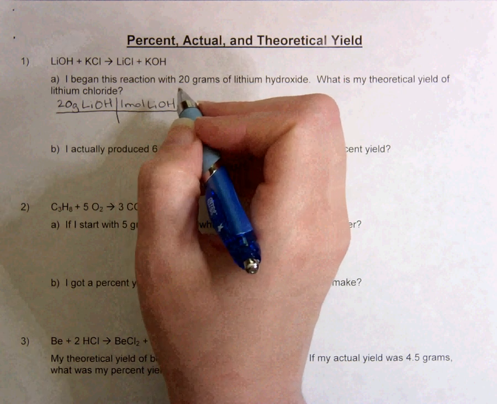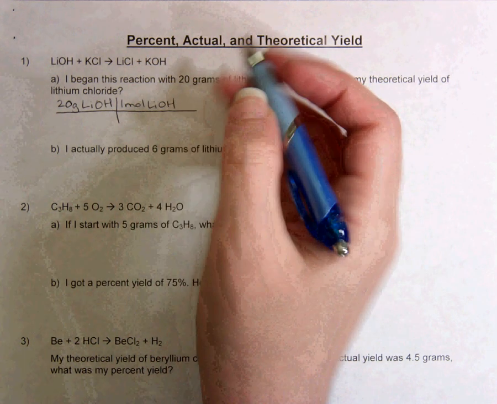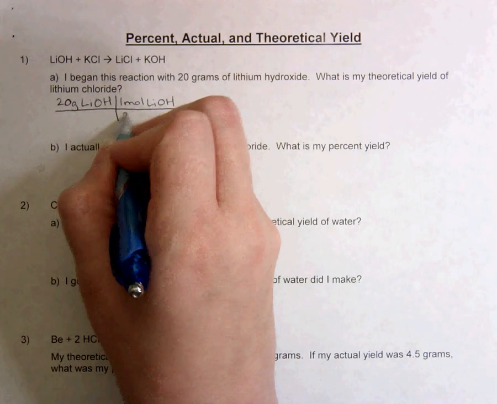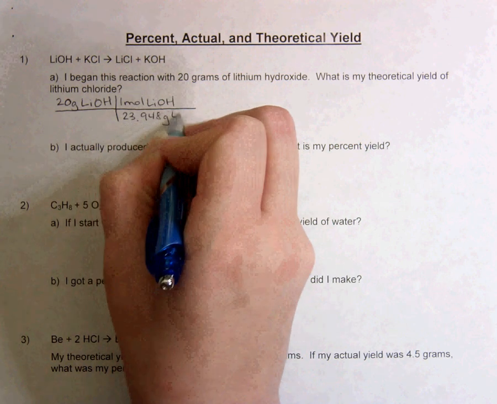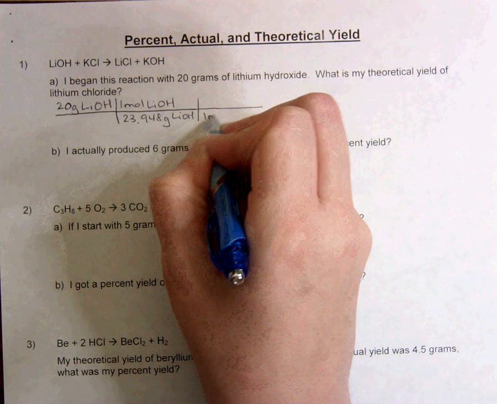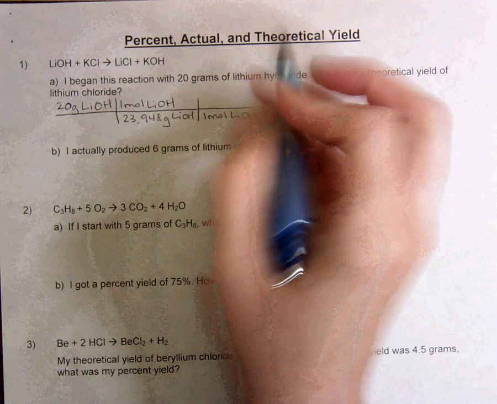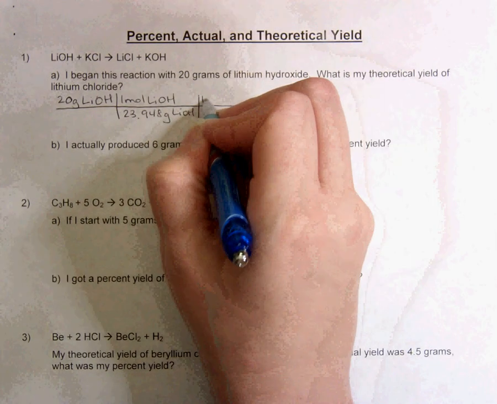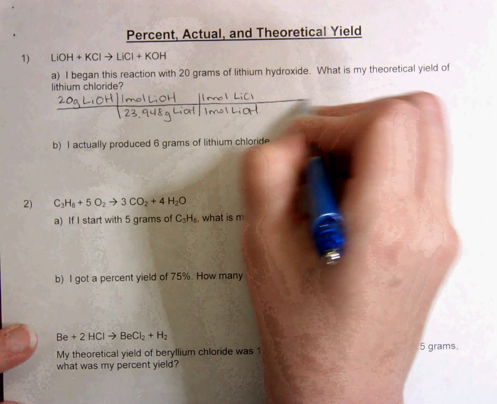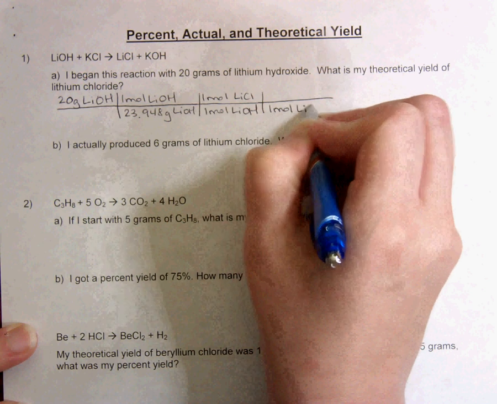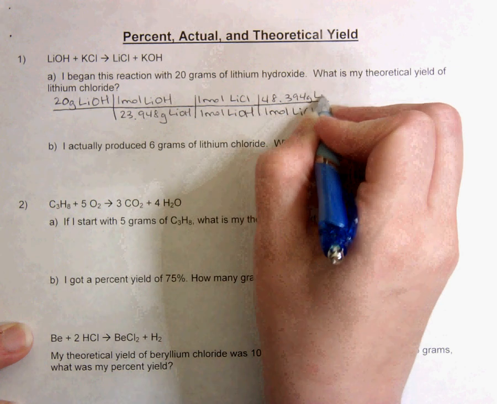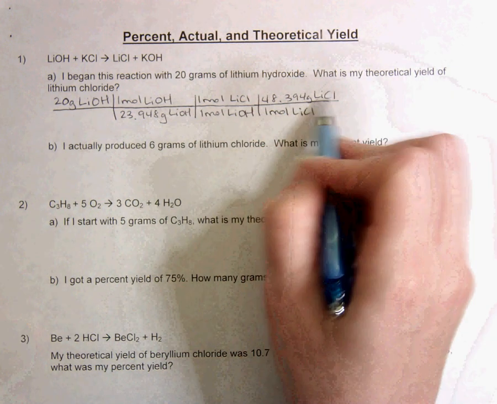I've actually already made this answer key, so I'm going to cheat here and just use my numbers. I know you guys can add up Li plus O plus H, and you're going to get 23.948 grams of LiOH. Then we compare our moles to moles. There is 1 mole of LiOH in this reaction, and we're going to get 1 mole of lithium chloride, which is what we're trying to find. And then in 1 mole of lithium chloride, we would have 48.394 grams of lithium chloride. And I know that by adding up Li and Cl.